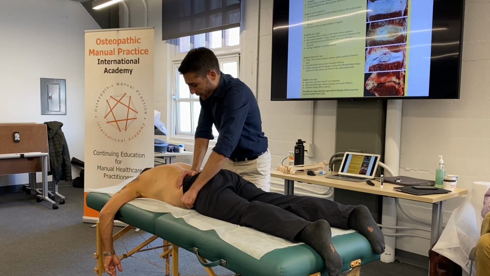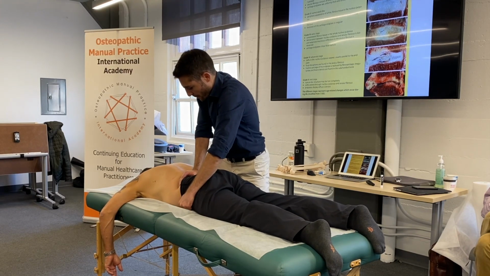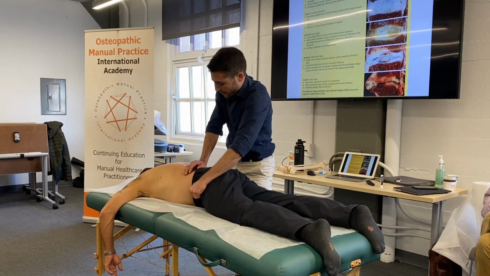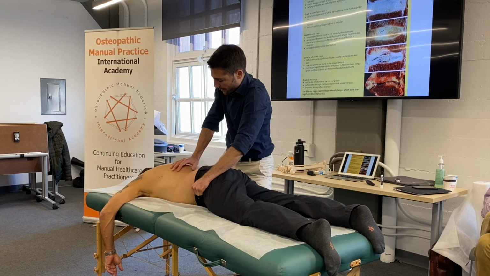And you can do this at different levels. So lower spine, lumbar spine, in the middle part, and the upper part.